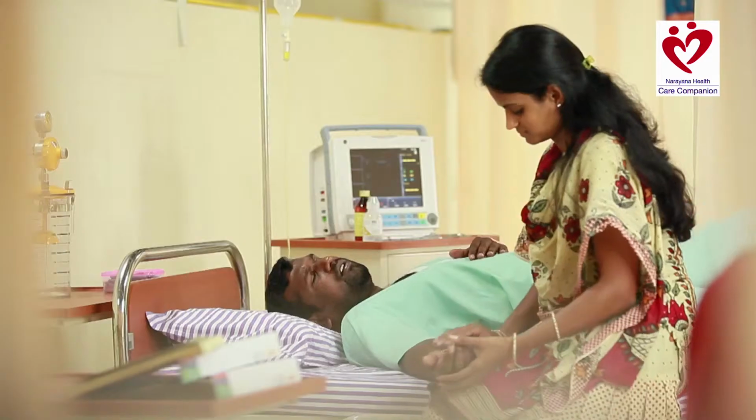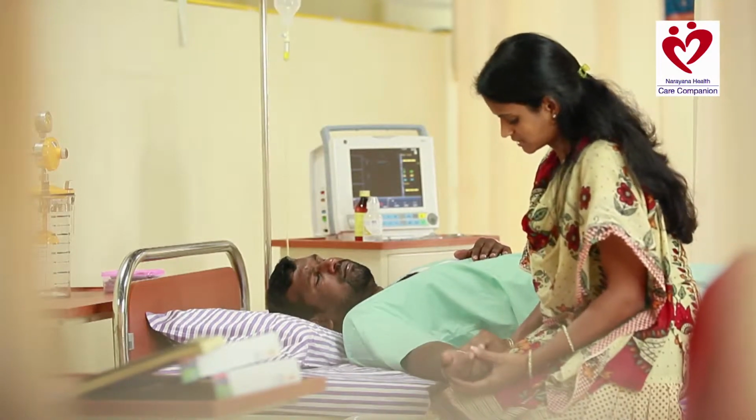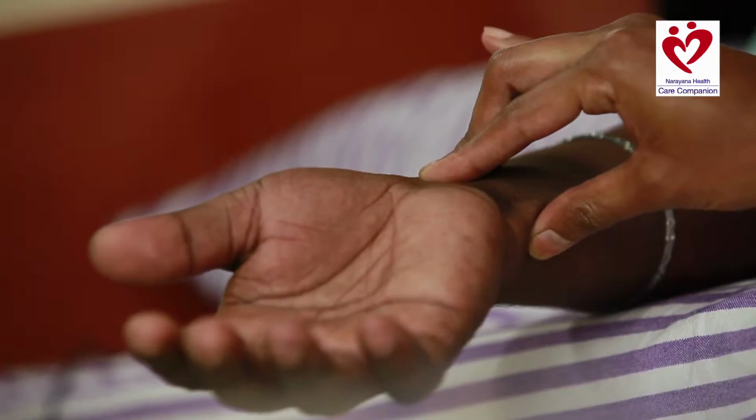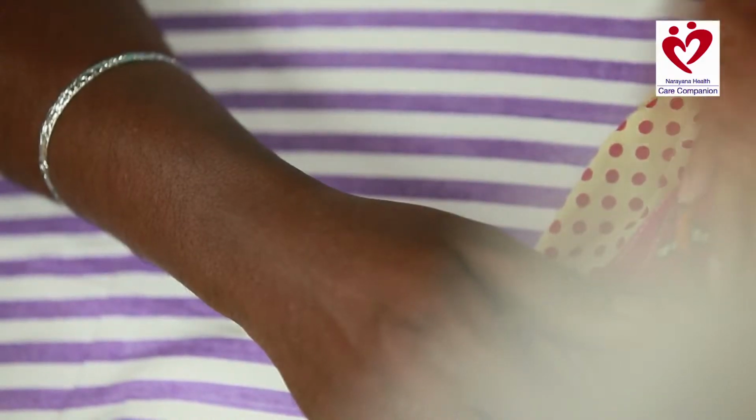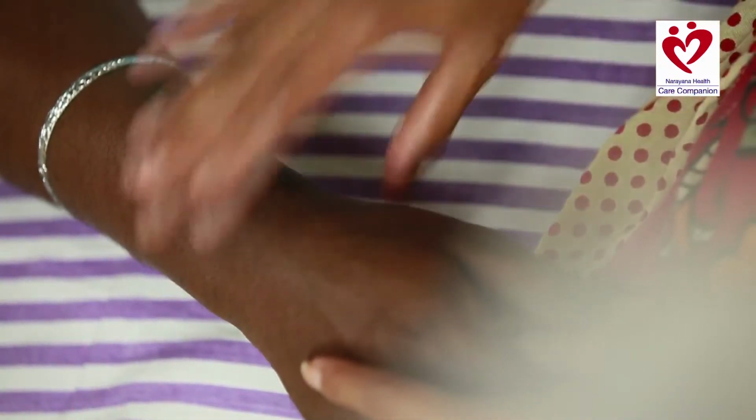Pulse is the number of heartbeats per minute. Pulse gives information about the health of the heart by indicating its pumping speed. An abnormal pulse indicates that the heart is not pumping at the right speed, which is often the first sign of a medical problem. Before you can check the pulse, first you need to find the pulse.